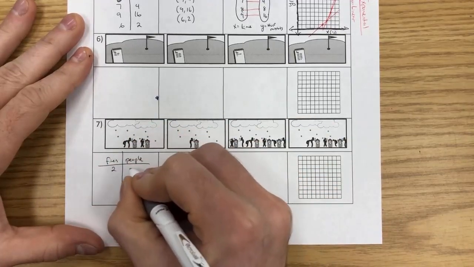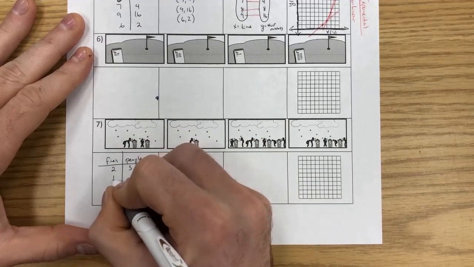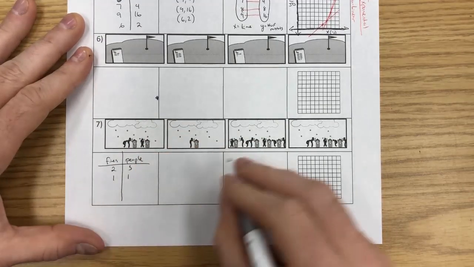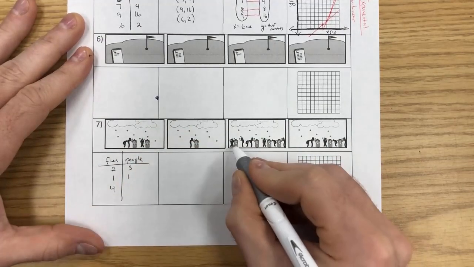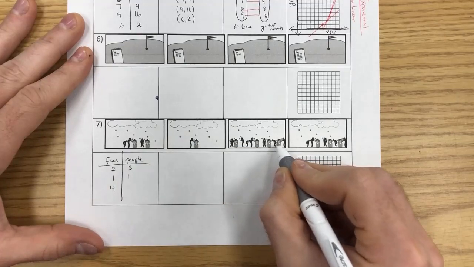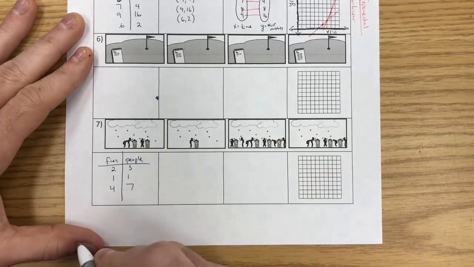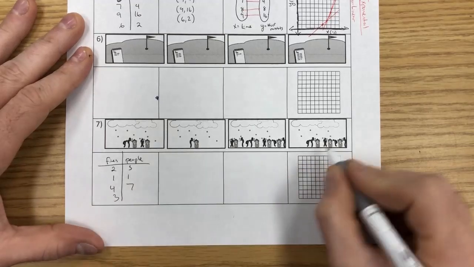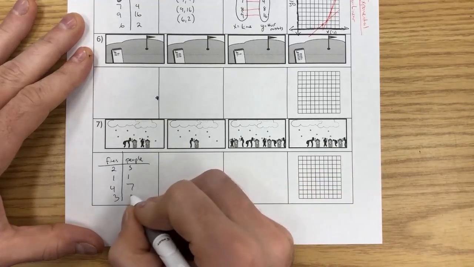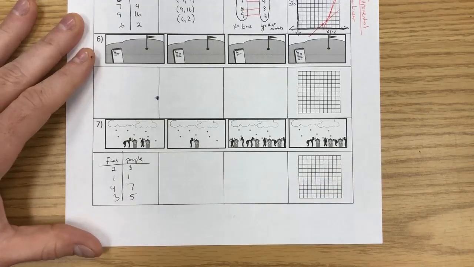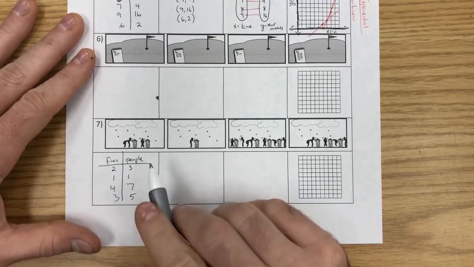And so here we have 2 fires with 3 people, 1 fire with 1 person, 4 fires with 1, 2, 3, 4, 5, 6, 7 people, 3 fires with 1, 2, 3, 4, 5 people. Perfect. And let's take a look.